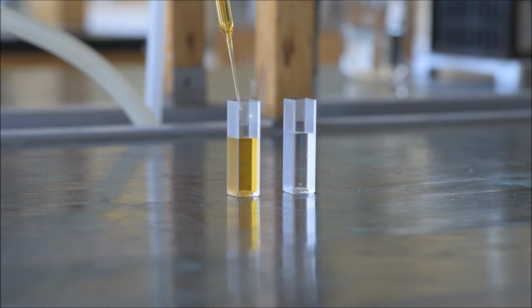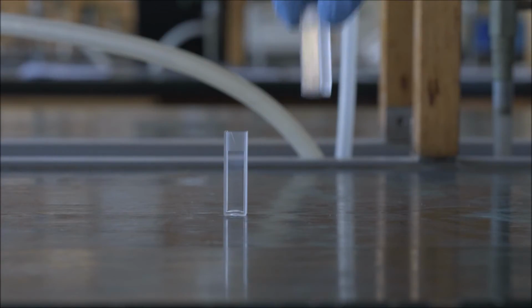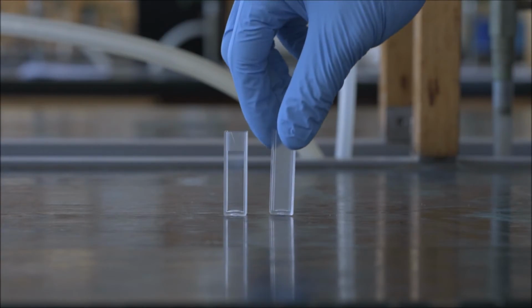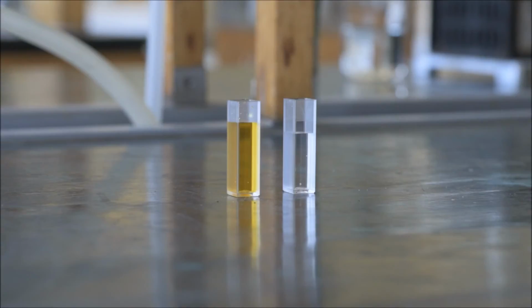To measure your solution in a spectrophotometer, you will need to pipette it into a cuvette. Note that the cuvettes have a clear side and a frosted side. Only handle the frosted side of the cuvette to avoid smudging the clear side. Carefully fill the cuvettes to the line with a disposable pipette.